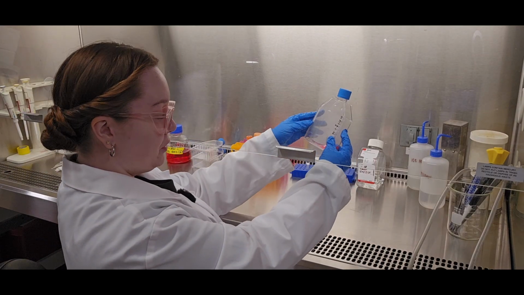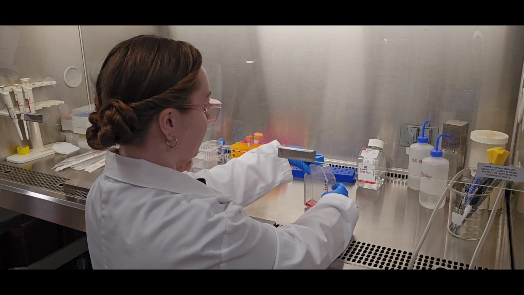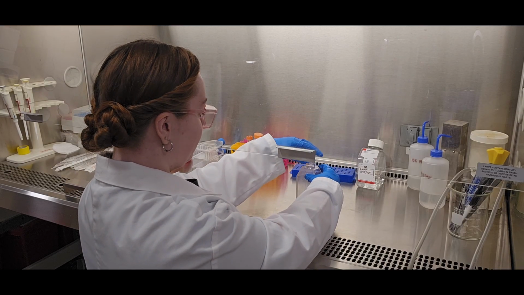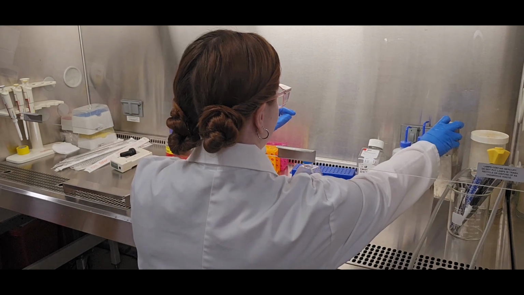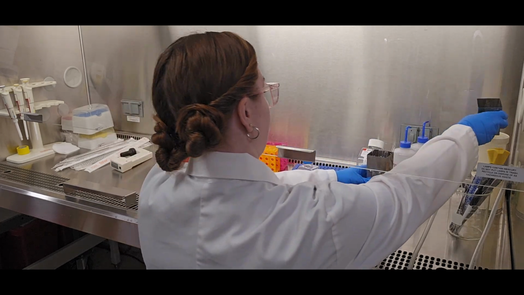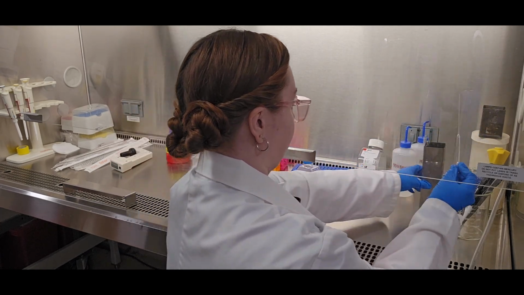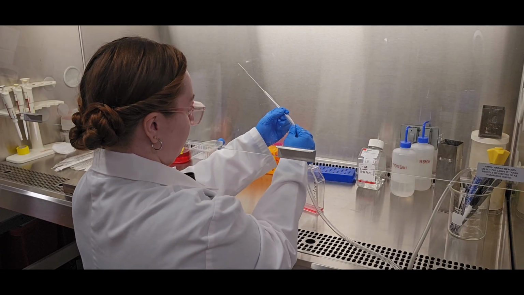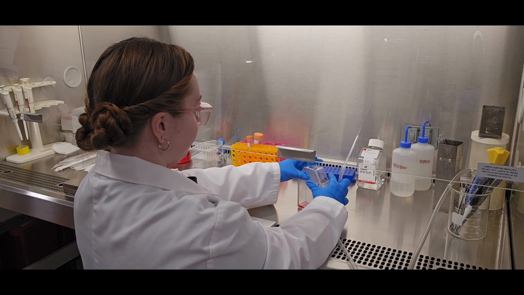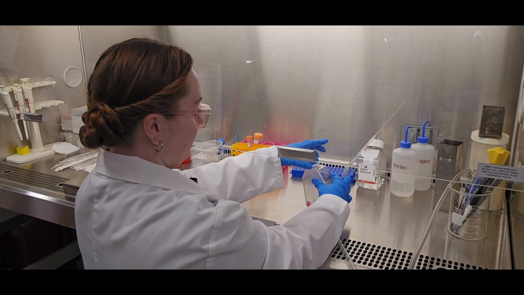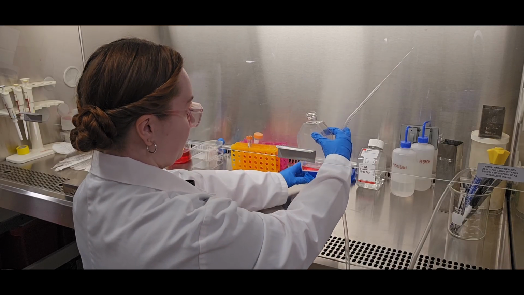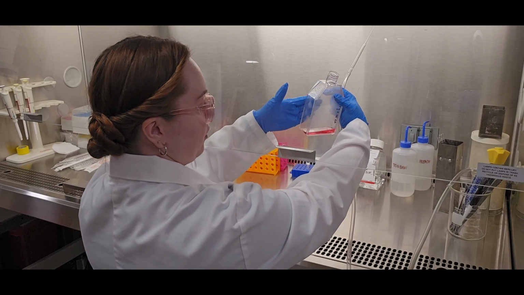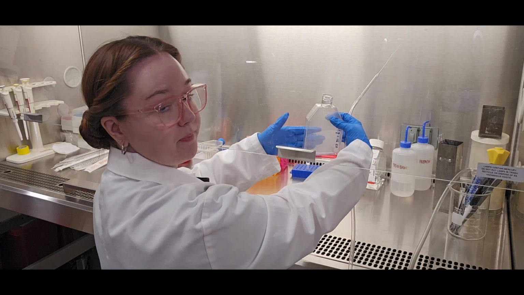First step is to remove the media that's in this flask. If you don't have a vacuum, you will have to manually aspirate it. I have a vacuum. But with whatever you use, you want to open this lid first and work in these front two corners away from the cells that are growing on the back of your flask.